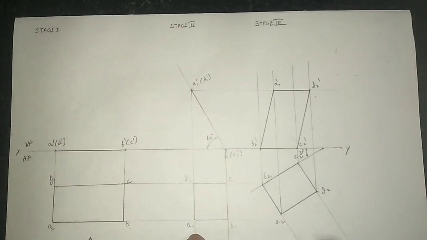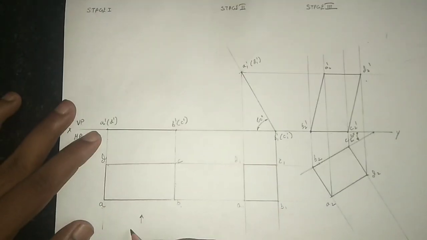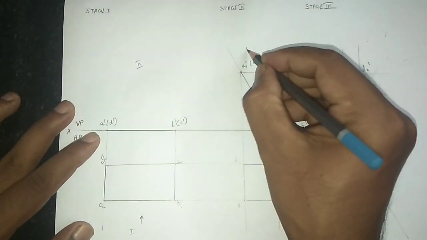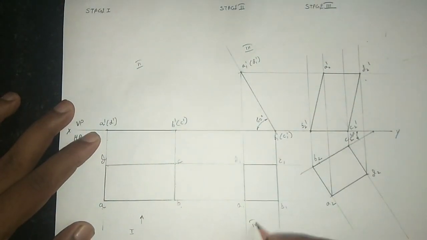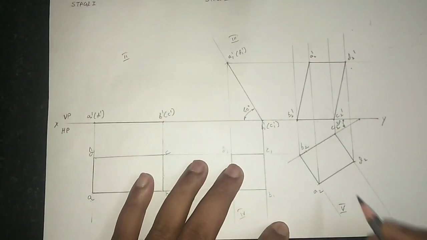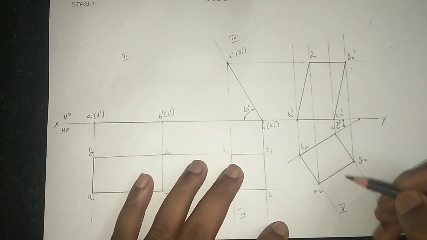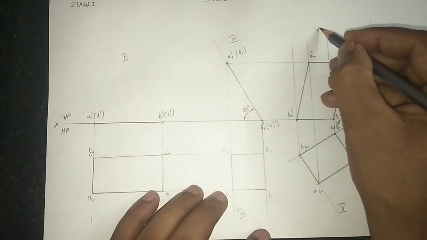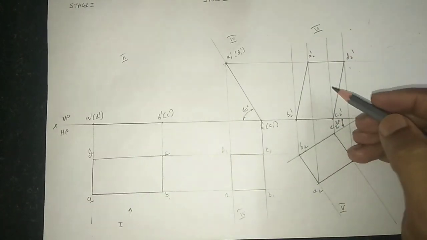Okay, so this is the first diagram and this is the second diagram and this one is the third diagram, this one is the fourth diagram, this is the fifth diagram, the final top view, and this one is the sixth diagram, the final front view.